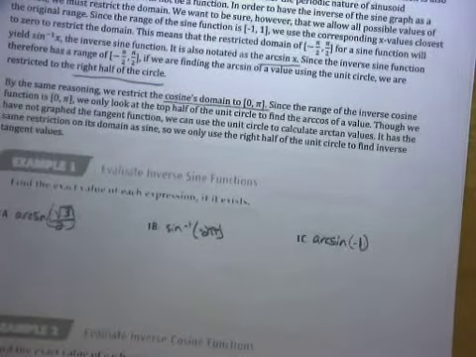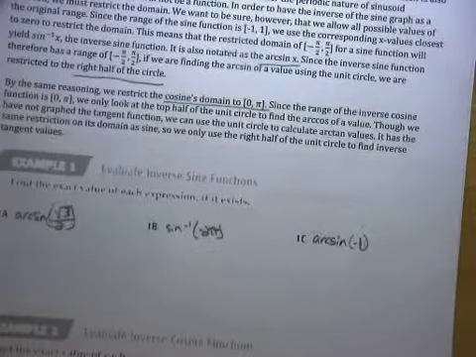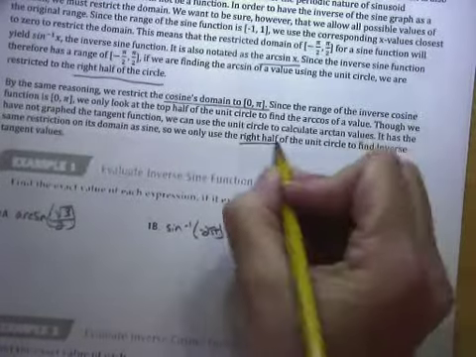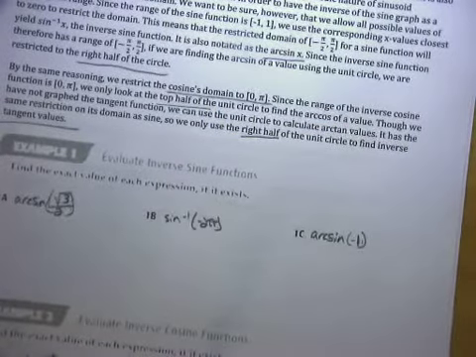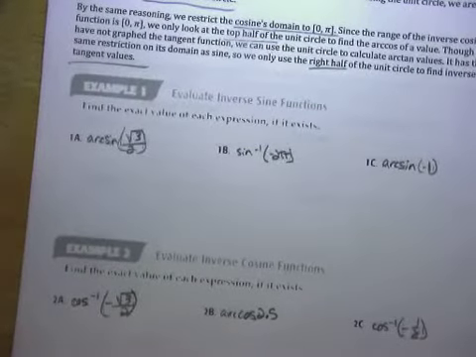Now, we haven't talked about graphing the tangent function, so we're not going to be graphing the inverse tangent function, but we will be calculating inverse tangent values, and when we do so, we'll be looking at the right half. Okay, so cosine is top half, sine and tangent are right half.